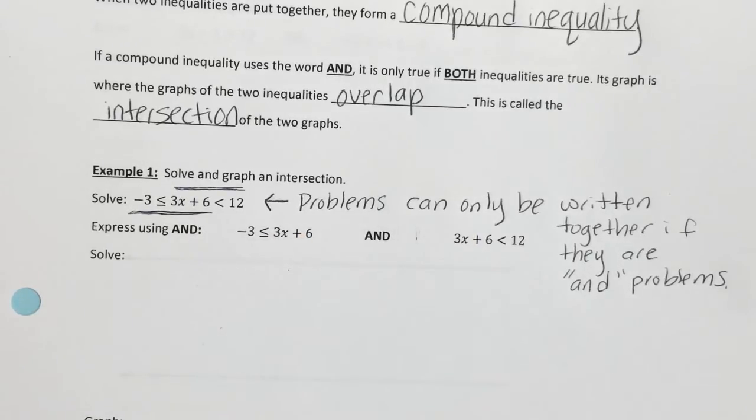I would not write your answer in set builder notation yet. I'm going to show you how to do that in just a second.